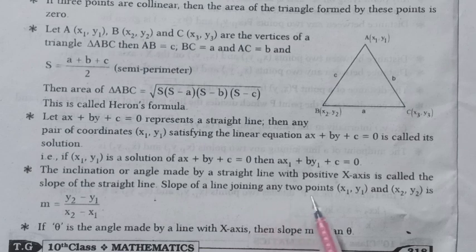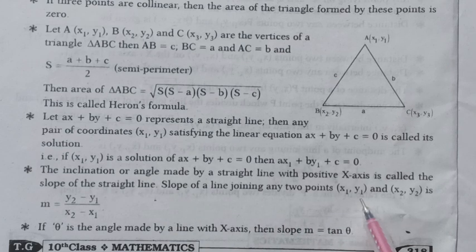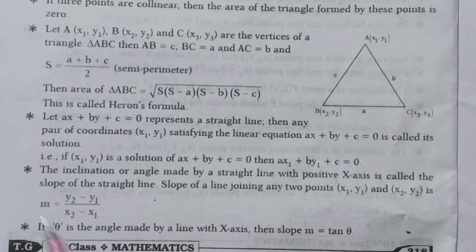The slope joining any 2 points x1, y1 and x2, y2, which we denote with the letter m, is equal to y2 minus y1 by x2 minus x1. If theta is the angle made by the line, then the slope m equals tan theta. Also we can write m equal to y2 minus y1 by x2 minus x1, or equal to tan theta. Okay.